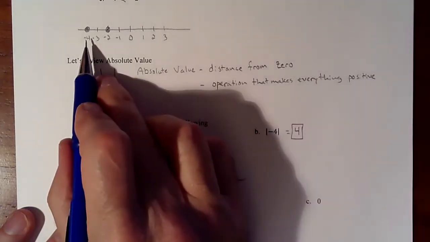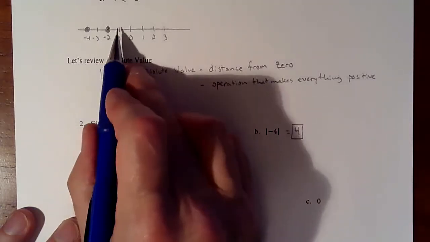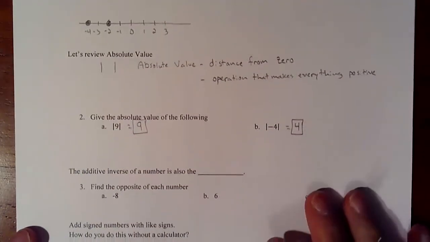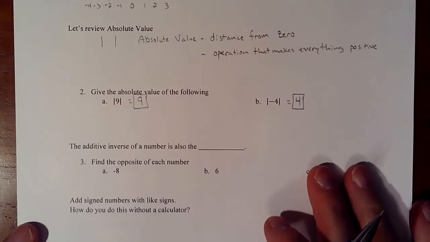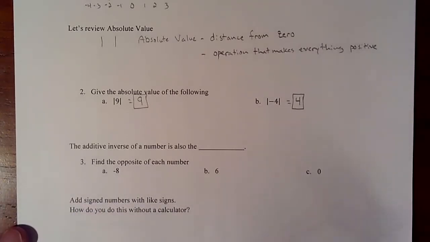If you're on a number line, what's the distance from -4 to 0? It'd be 1, 2, 3, 4. The direction doesn't matter, it's irrelevant, so it's a positive. That's a little bit of absolute value. It gets thrown into the mix as things move on.